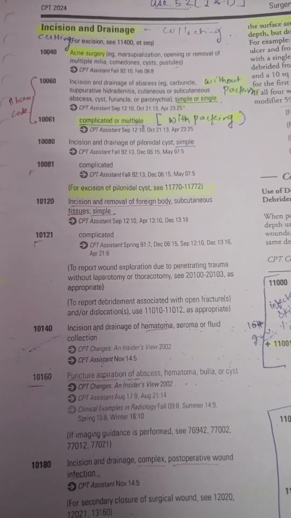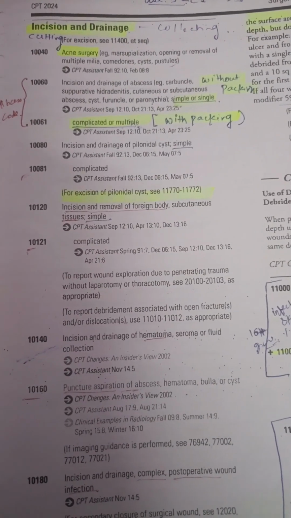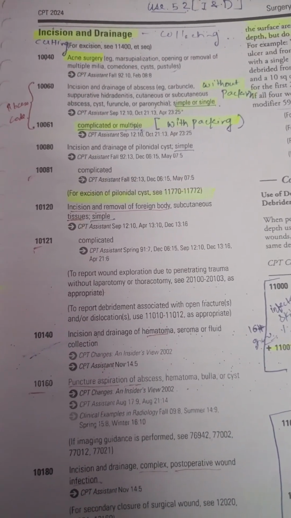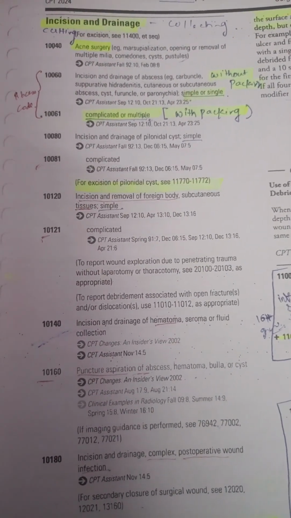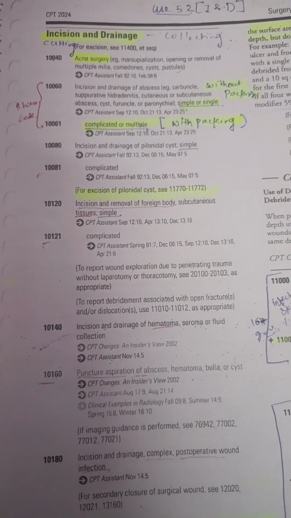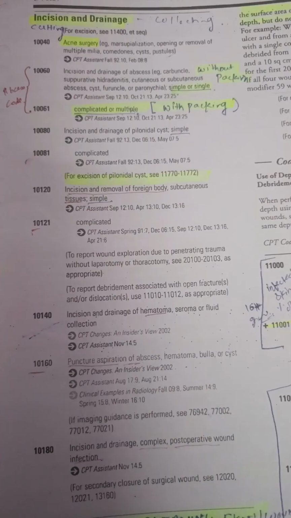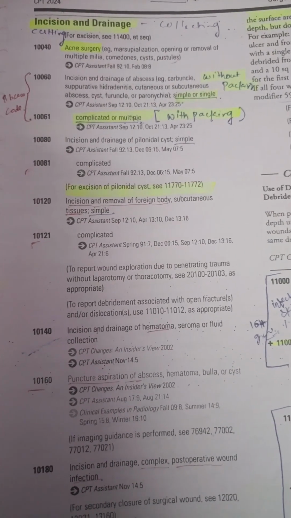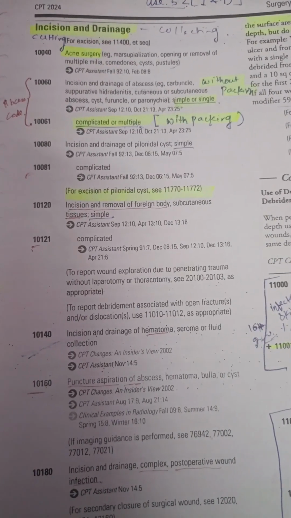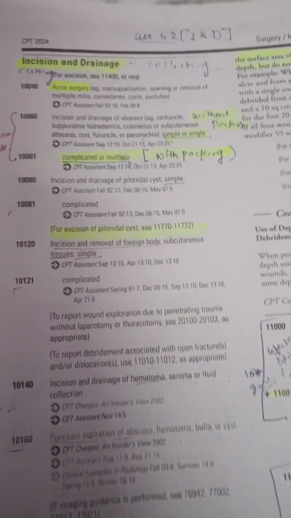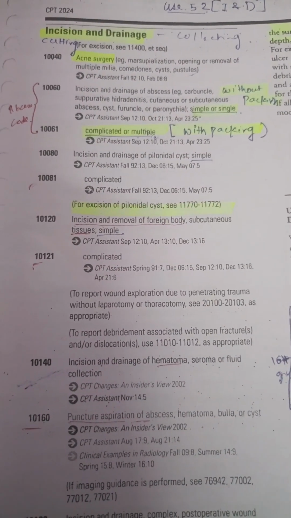Okay, first see for the acne surgery. Second is the incision and drainage. What is done? Acne is there, incision and drainage is there, incision and removal is there, or incision and no, it's a puncture of aspiration or incision and drainage complex. Okay, so we have to see in the questions like here 10040, acne surgery, marsupialization, opening or removal of multiple milia, comedone, cyst, pustules. We have to see the description.